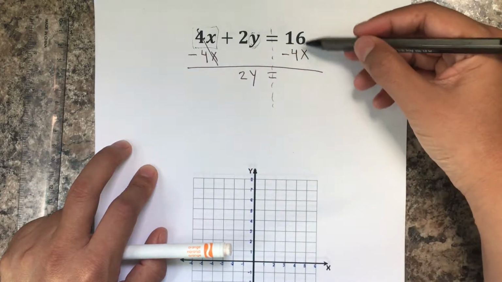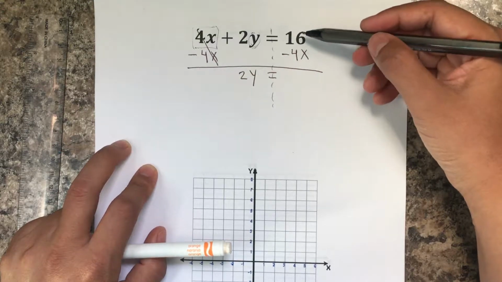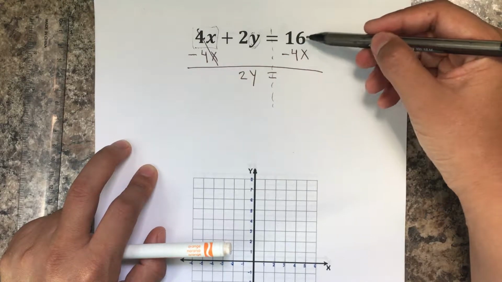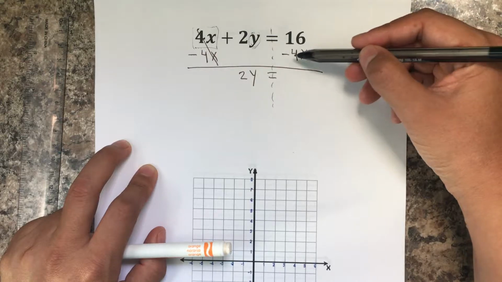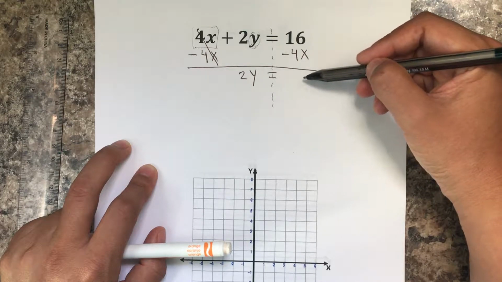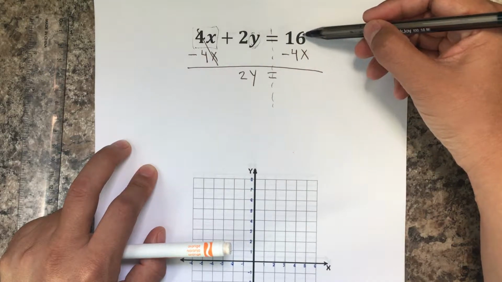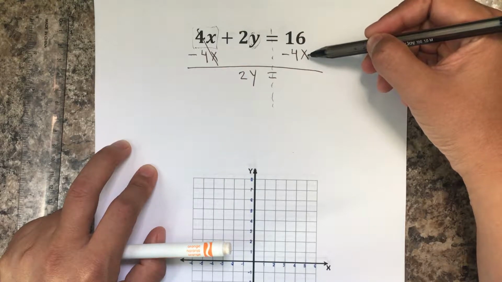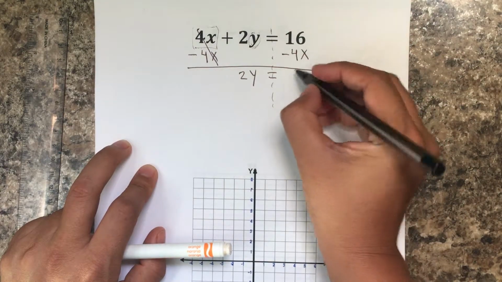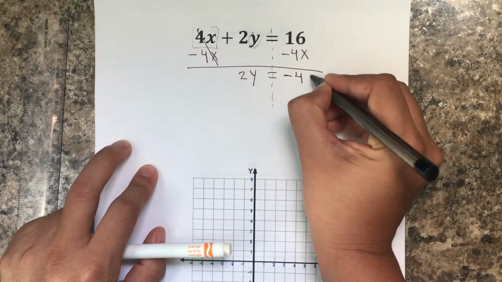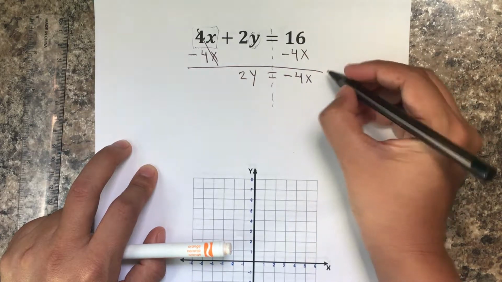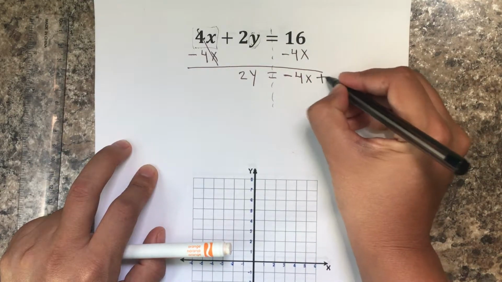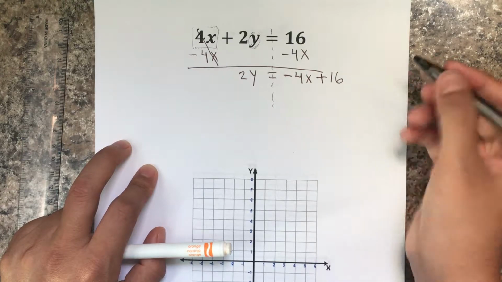This is the biggest mistake that I've seen in this case, where people will subtract 16 minus 4x equals 12x. Remember, this is a constant number. This is a variable term. They cannot combine. They're not like terms. So I'm just going to write both of them. Negative 4x and then plus 16.